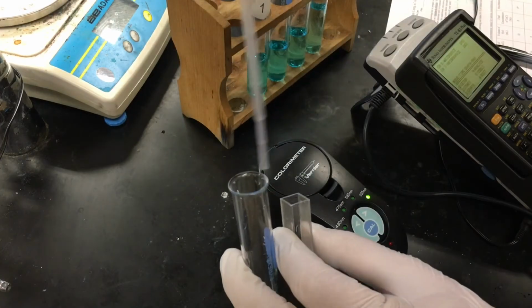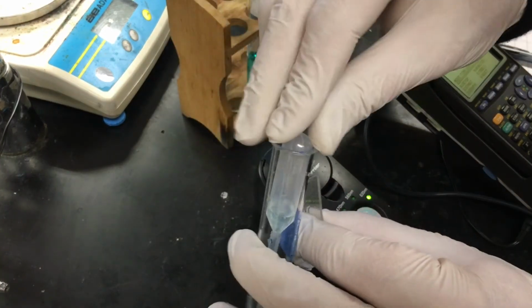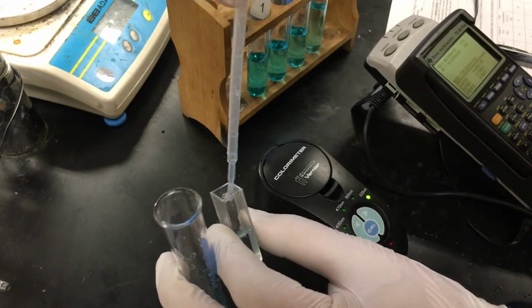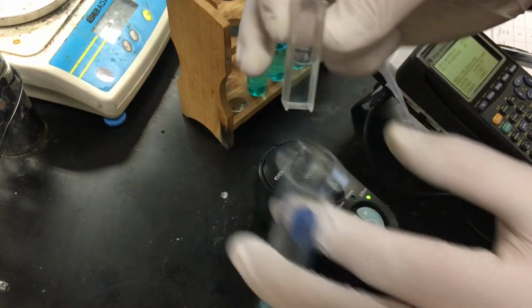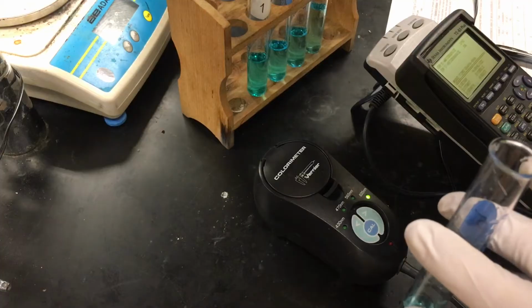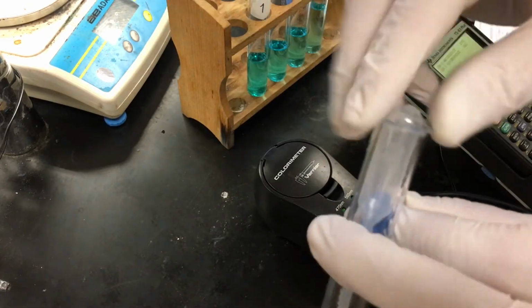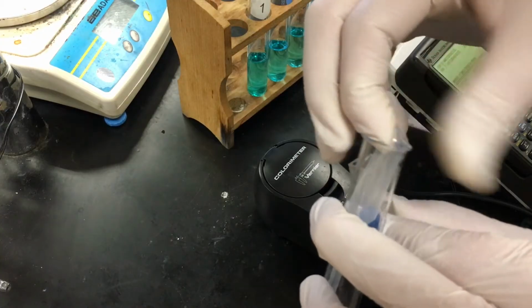And what we're going to do is fill the cuvette with that solution. And this is just a rinse. We're going to discard that, and then we will fill it up again.